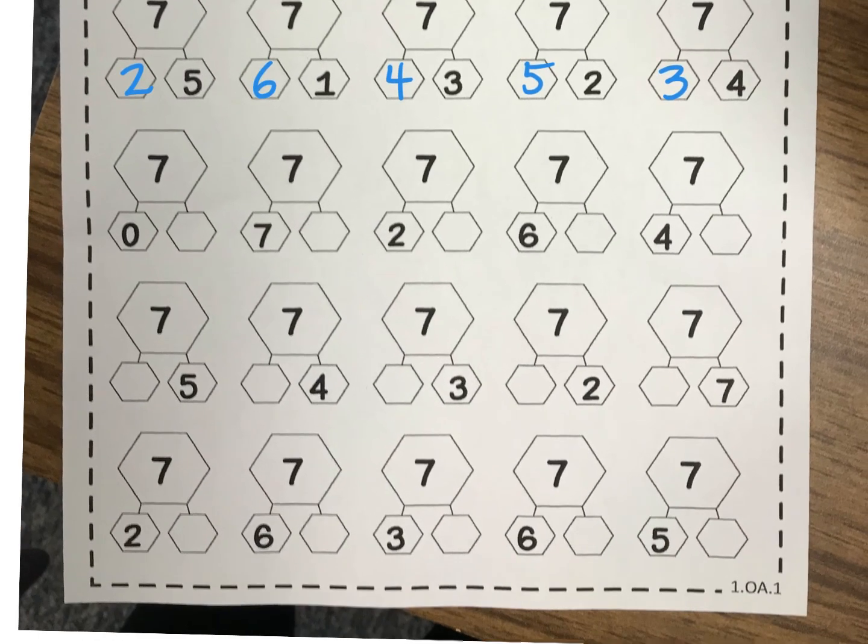Okay, I'm changing my color. I'm going to the next row. Red. 0 and what makes 7? 7. 0 and 7. Thanks, Emiliano. Yadira, 7 and what makes 7? 0. 7 and 0. Ooh, there was a part switch. Adriel, 2 and what makes 7? Yes, 2 and 5.